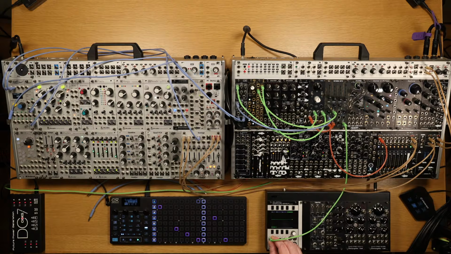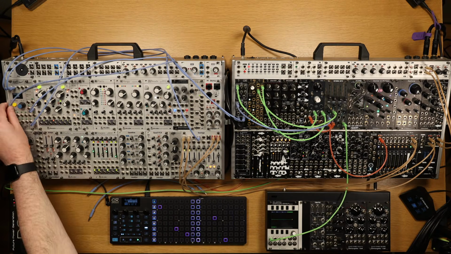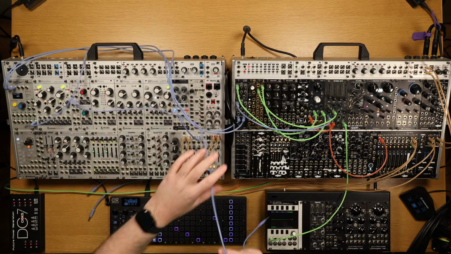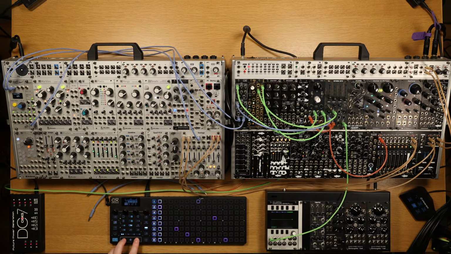So maybe let's try to use this modulation signal from the second channel. We can look at it through the Mordax data oscilloscope like we were before. Maybe I will, well, we'll just use its internal envelope, and let me use a different multiple of the clock. Oh, it's not. Okay, there we go. Now we're actually running.